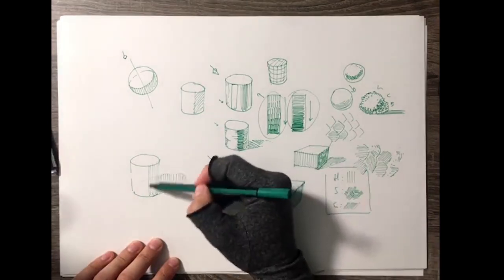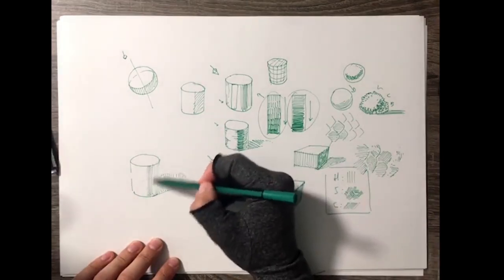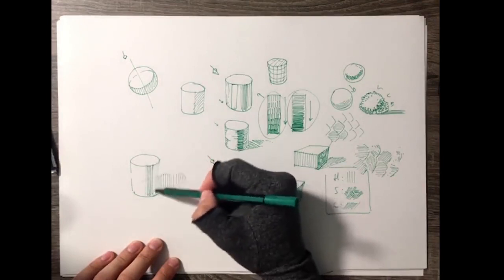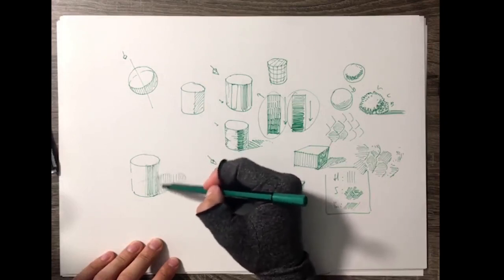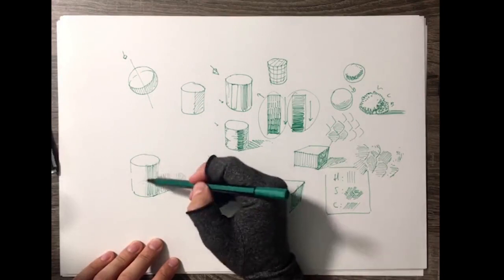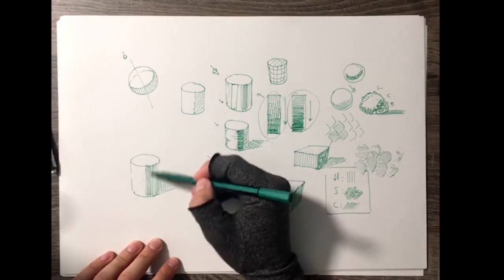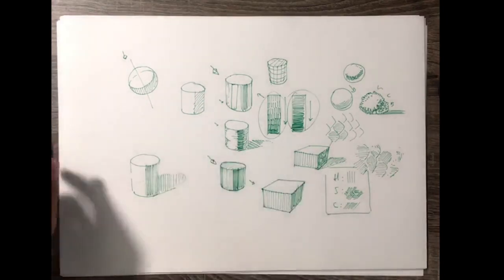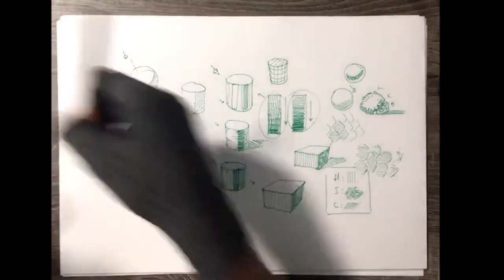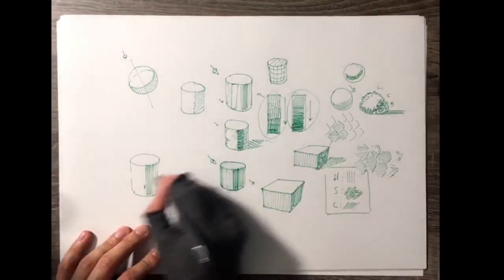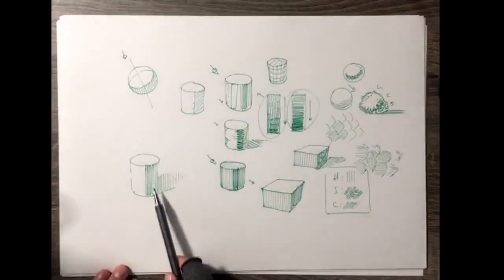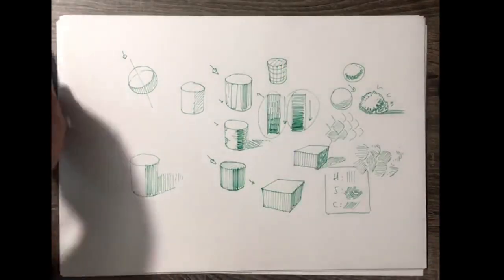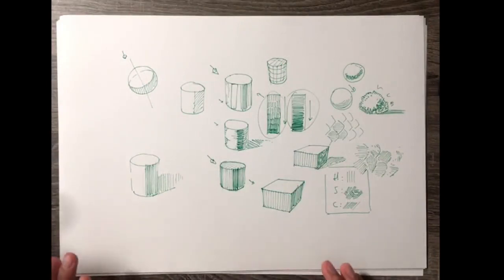And then he will emphasize that core shadow, but leave the edge of the cylinder in the same value as the shadow, so that when we remove this pencil line, we get a lost edge, right? Which gives us a more painterly look in the overall image.